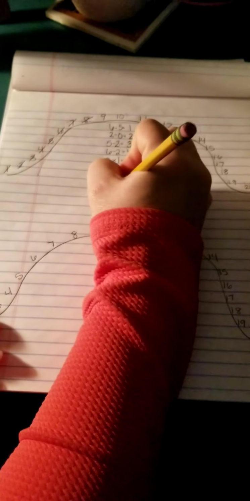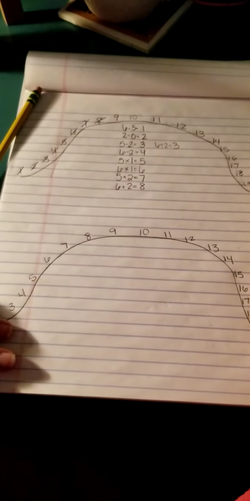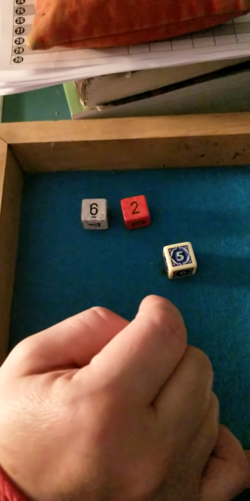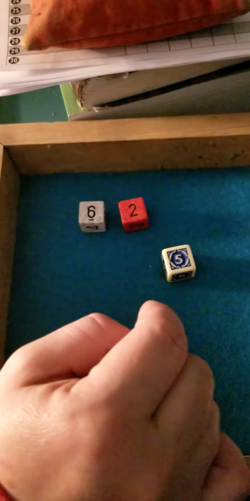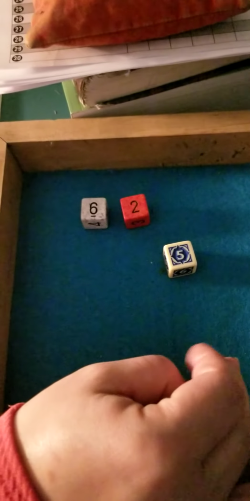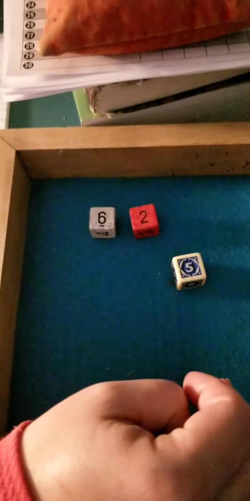Notice I haven't changed my dice at all. They've all been the same 3 numbers. I've just been able to make lots of different combinations with them. And then we get to 9. Now I don't see any obvious subtraction with 9, and I don't see any obvious addition with 9.